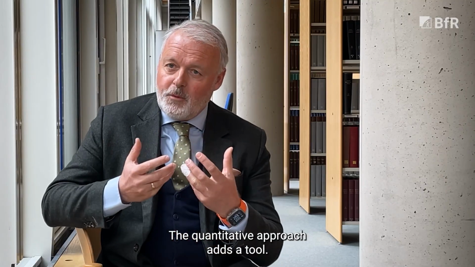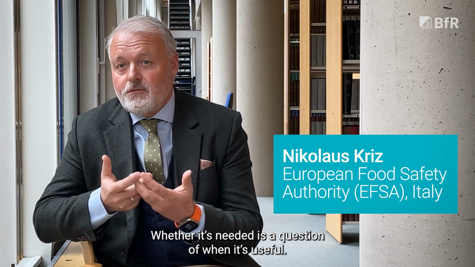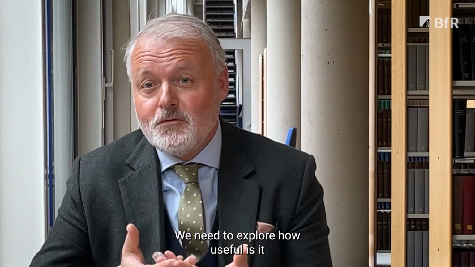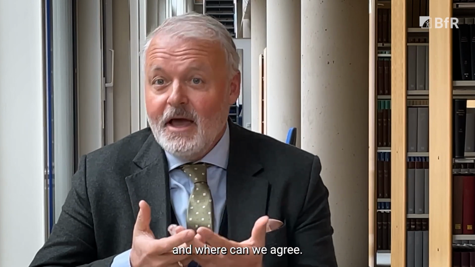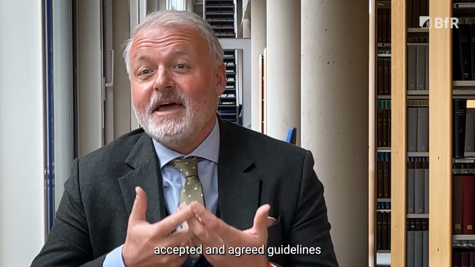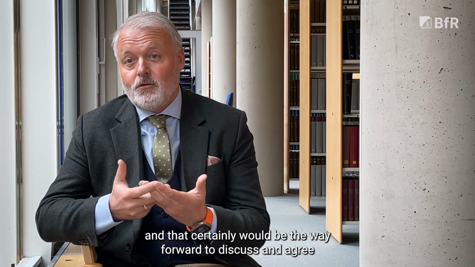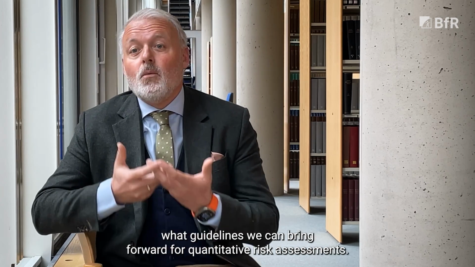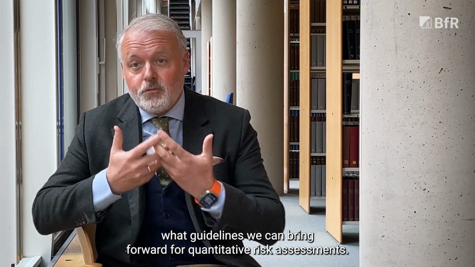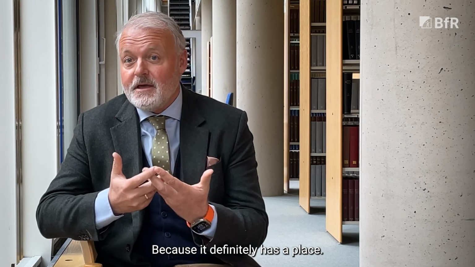The quantitative approach adds a tool. Whether it's needed is a question of when it's useful. We need to explore how useful is it in the identification and prioritization of risks, and where can we agree, because at the moment there's no internationally accepted and agreed guidelines, and that certainly would be the way forward to discuss and agree what guidelines we can bring forward for quantitative risk assessments, because it definitely has a place.